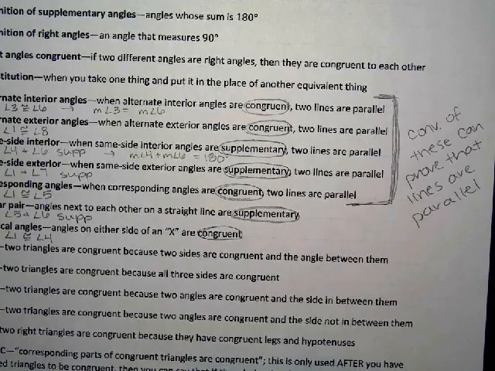Can you guys think of maybe one of the reasons? Remember when we did the proofs, we did statement, we did reason. Is there a reason that we have used on a proof that does not show up on this list?